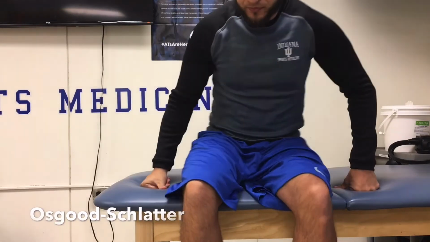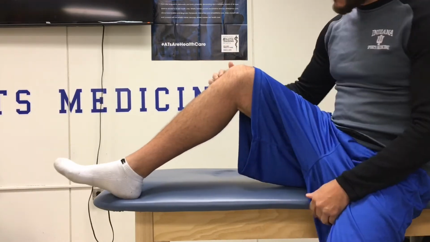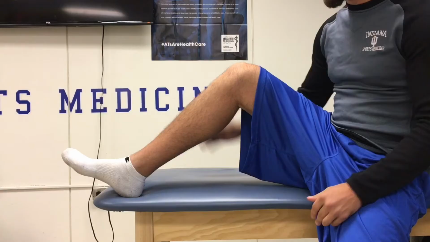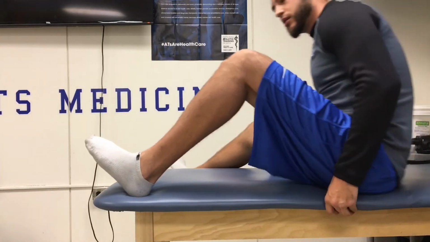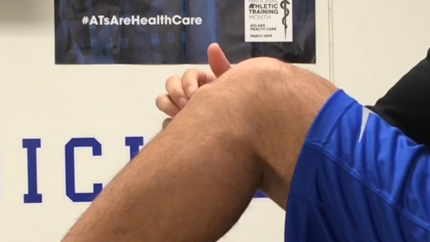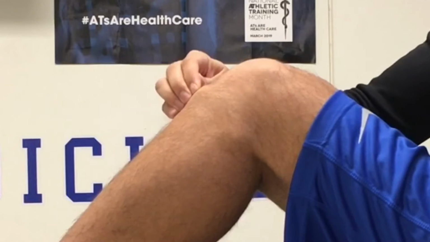That's something called Osgood Schlatter. Let me show you, for example, in my right knee, I had a very mild case of it, but in my left knee, I had it pretty bad when I was younger. You're gonna get this bump, and it's gonna be painful to touch.